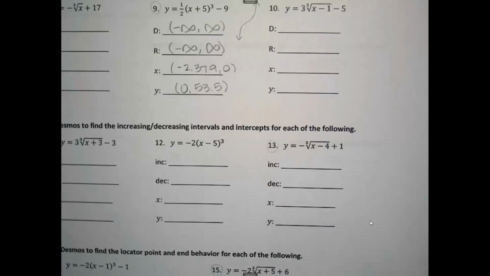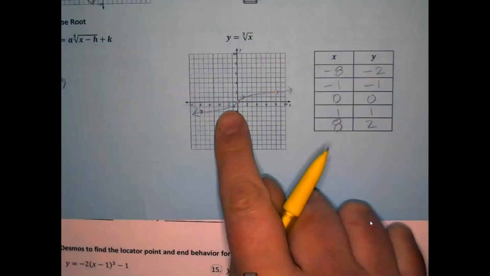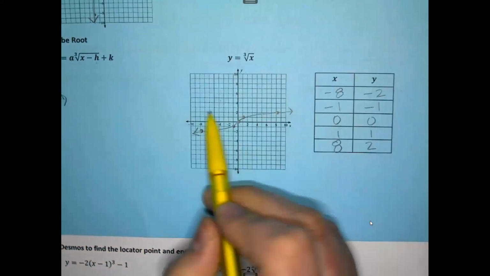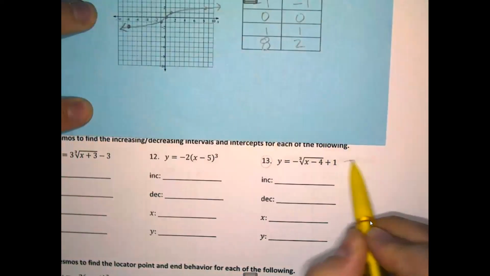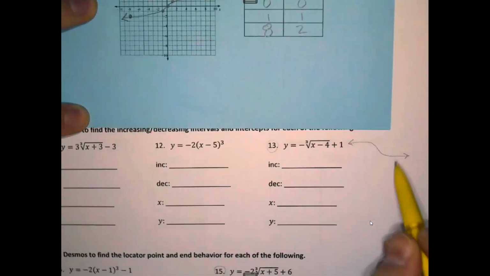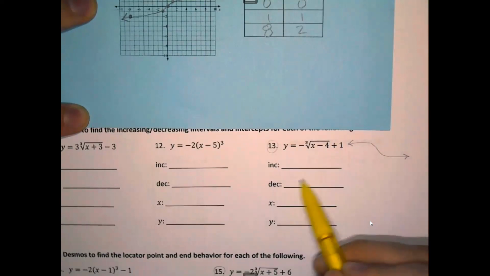Number 13. Okay, so this is a cube root graph. It's going to look like this, but the one that I have is the negative version. So it's going to be up and then kind of come down. So up first, come down second. It's going to look like that. So they want us to do increasing and decreasing.